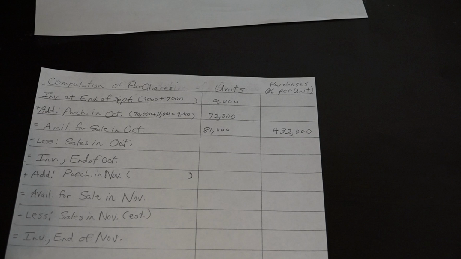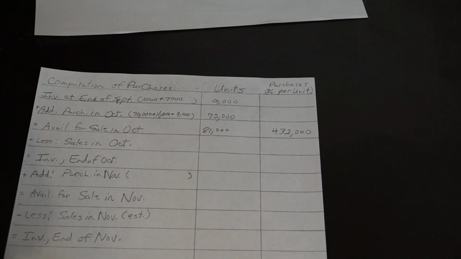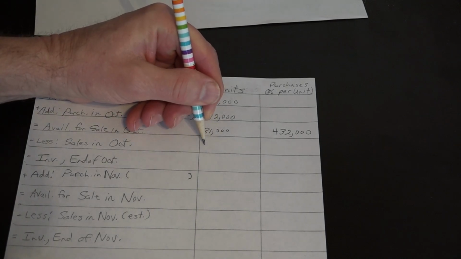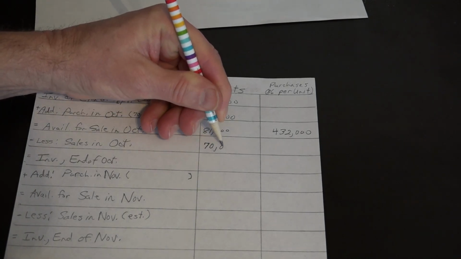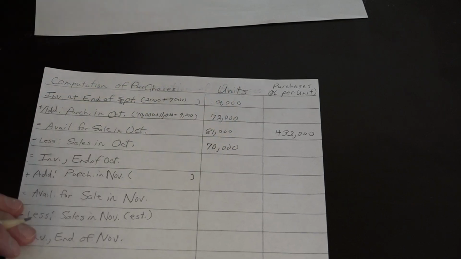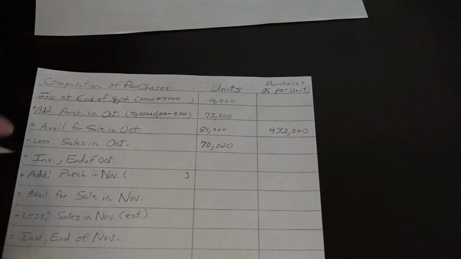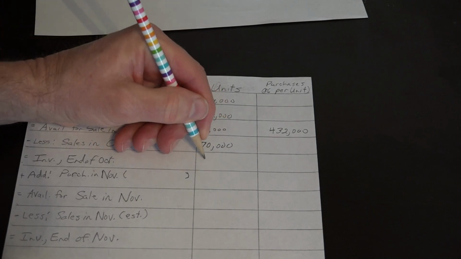From that, you're going to subtract sales in October of 70,000 units. And that's going to equal your inventory at the end of October of 11,000 units.